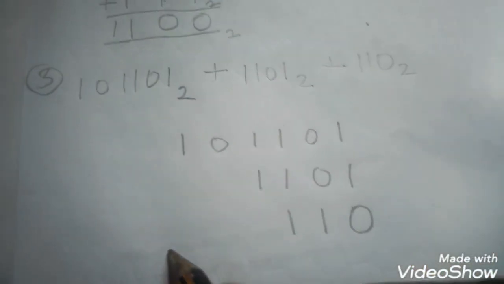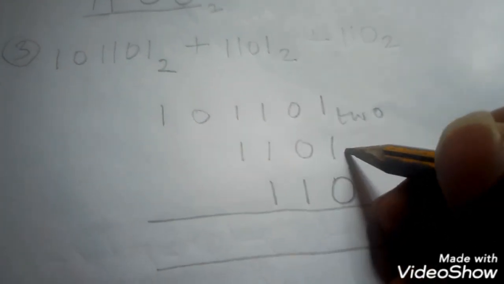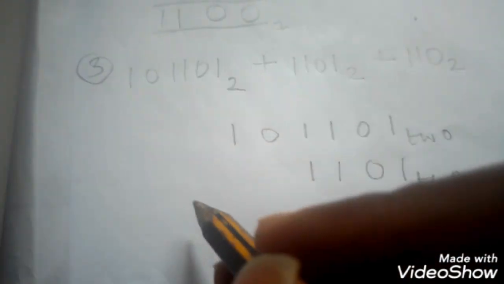So draw more lines. So this number is in base 2. This number is in base 2. This number is in base 2. And I want my answer in base 2 as well. So your addition sign.